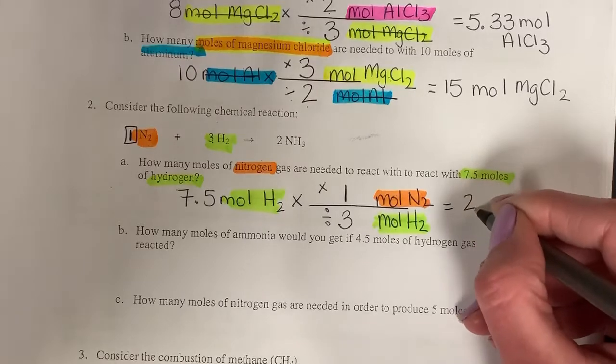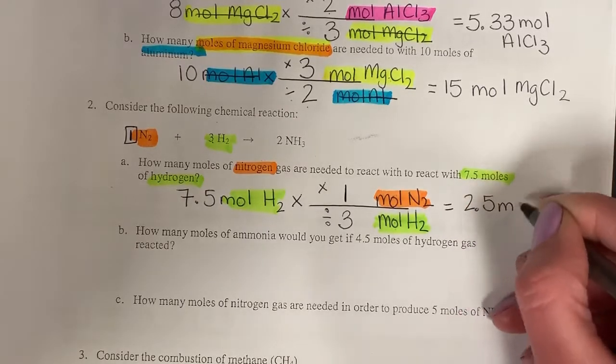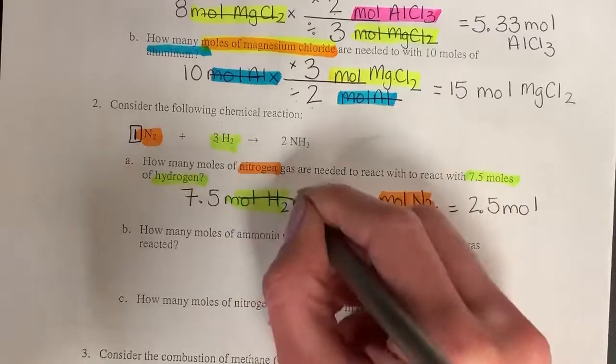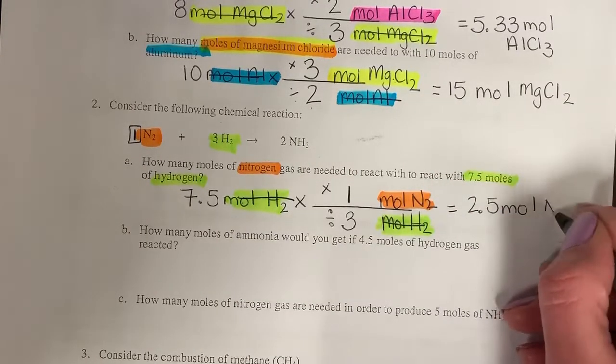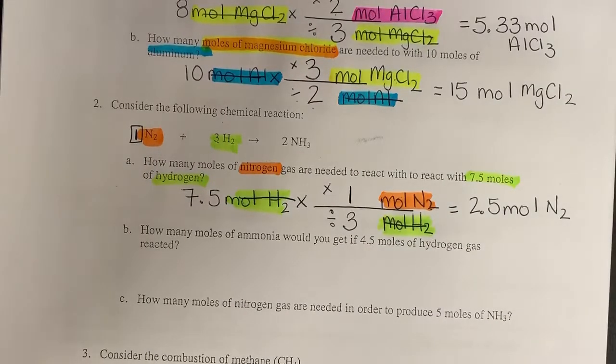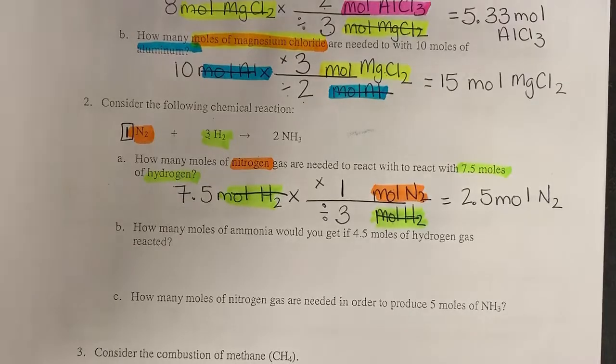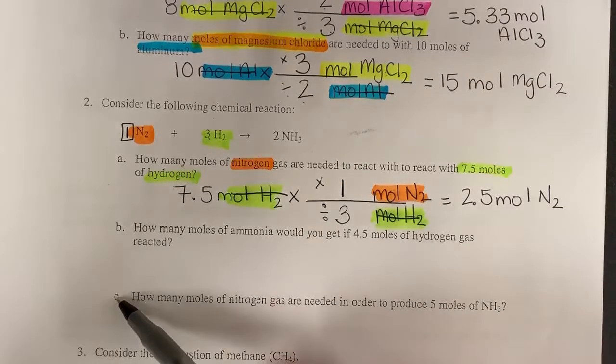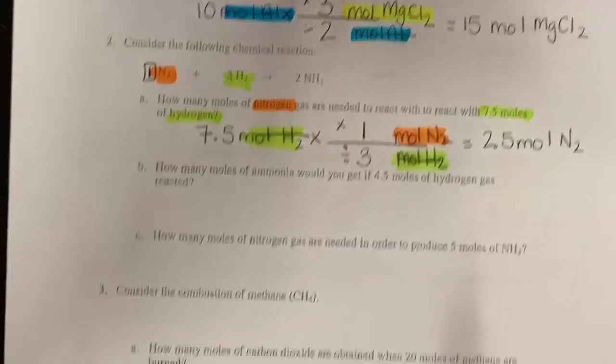Hopefully, we all got 2.5 moles of N2. Okay? Now you should be able to solve B and C relatively easy.